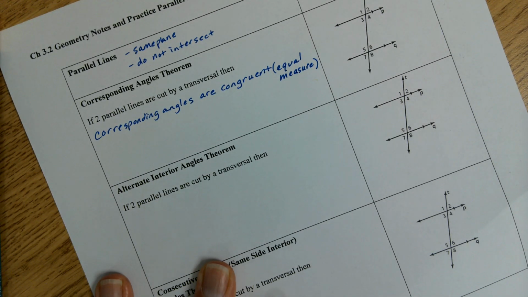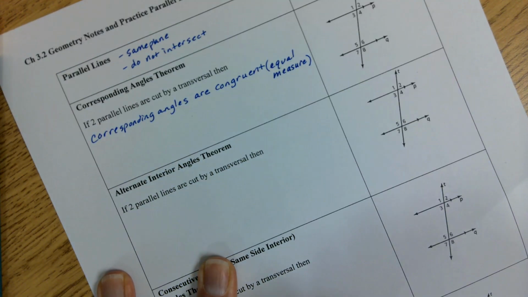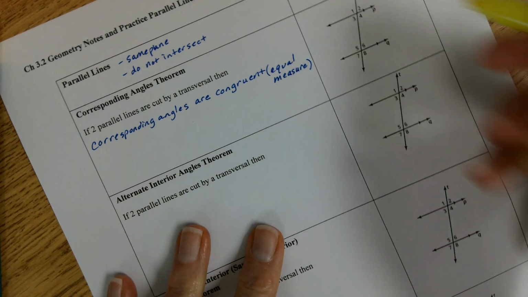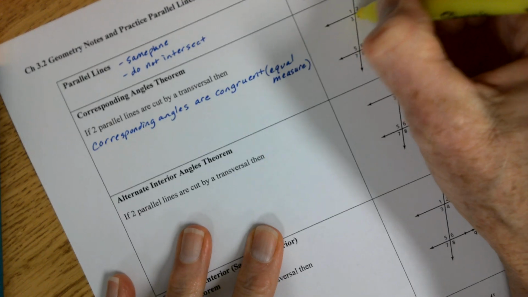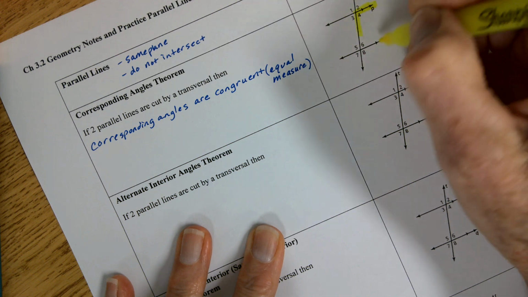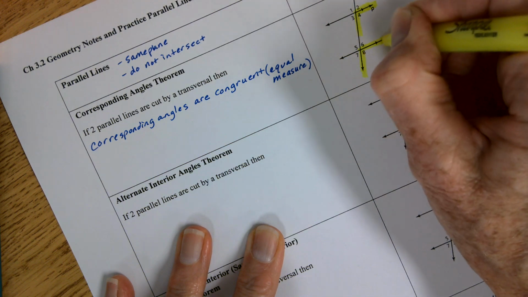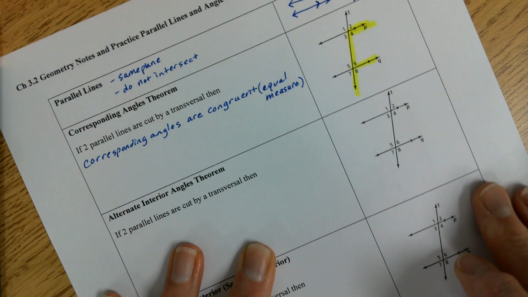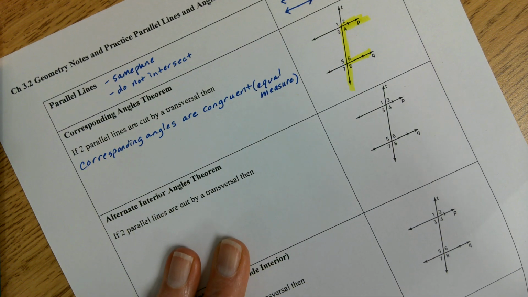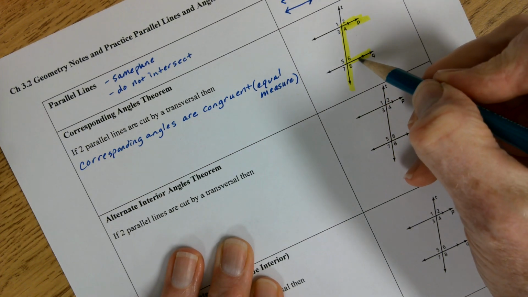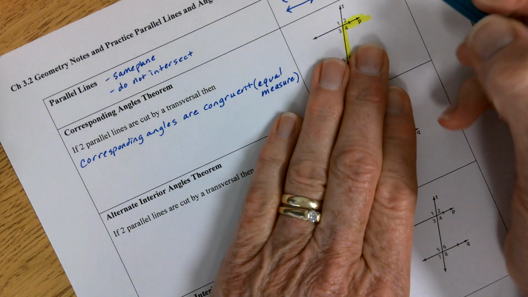Let's talk about what corresponding angles are. Corresponding angles make an F. So if I do angle 4 with angle 8, okay, I'm going to highlight angle 4 and angle 8. Those are corresponding angles, because angle 4 corresponds to angle 8. Let me show you why.